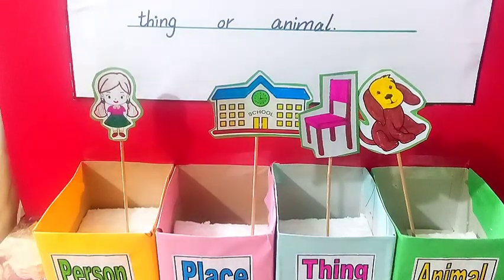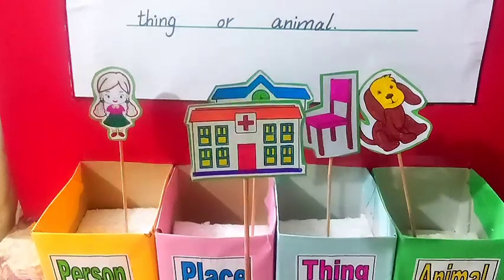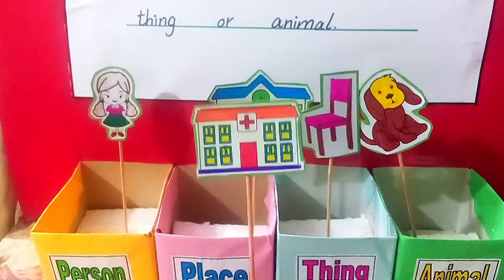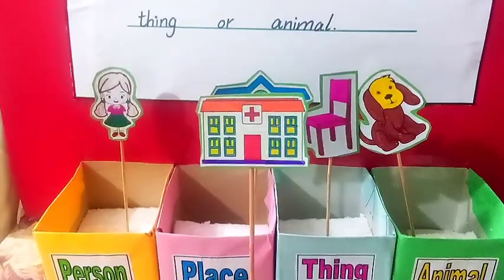You did well. Now, again, I will pick a stick like this. I have picked this stick. Now, tell me, which picture is this? This is a hospital. Very good.